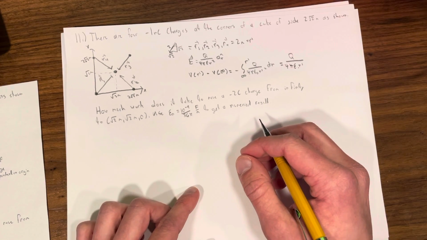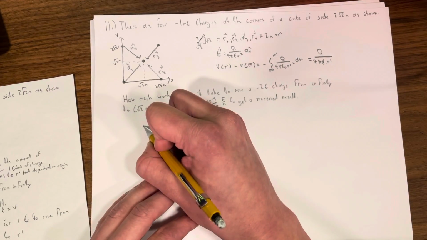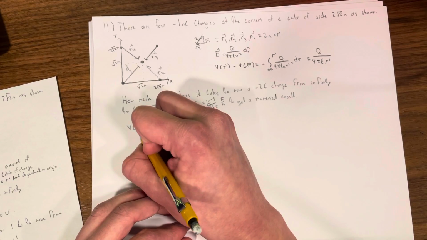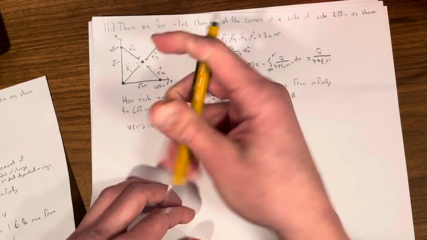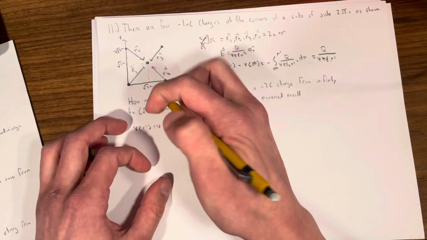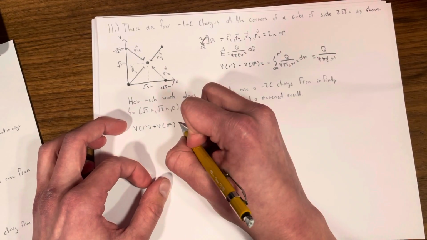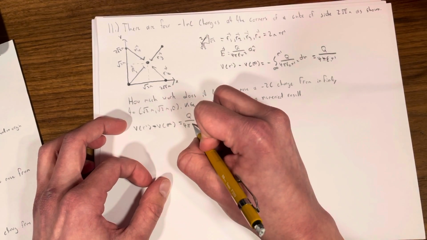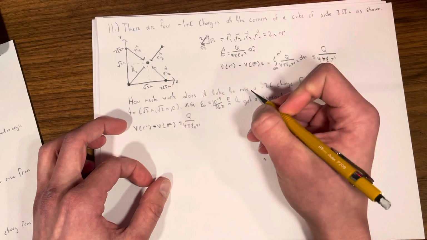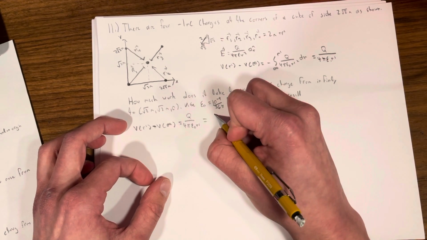So now that we have that equation set up, we can plug in our values. So we have V(R prime) minus V(infinity) is equal to Q over 4 pi epsilon R prime. And I'm just going to separate this a little bit further.